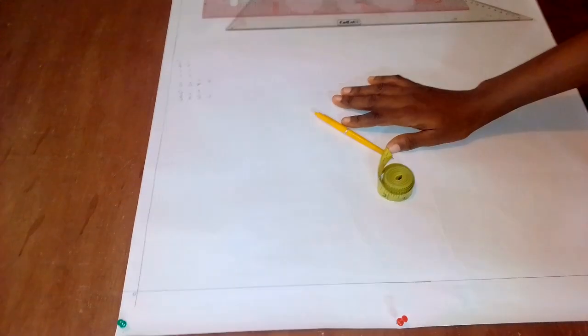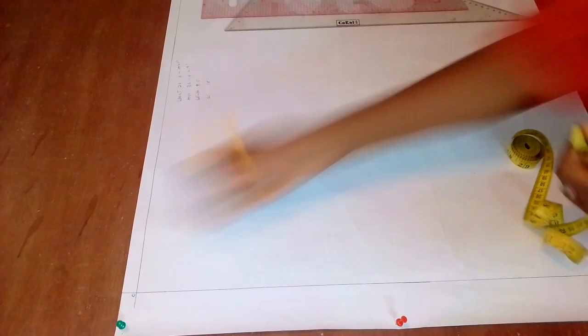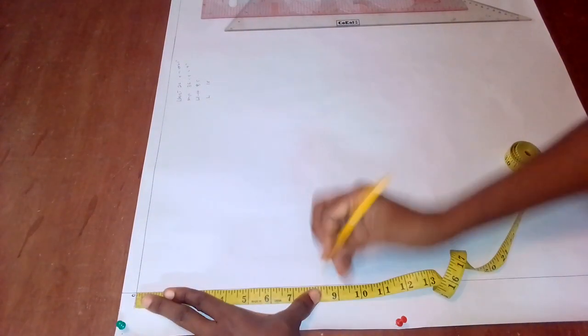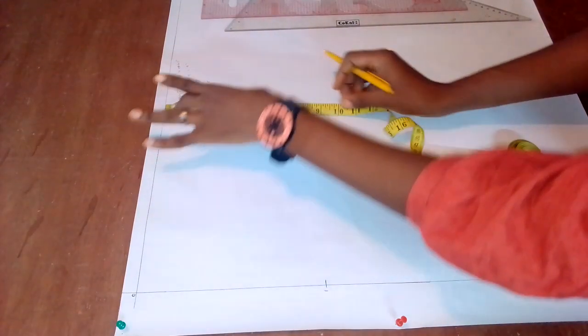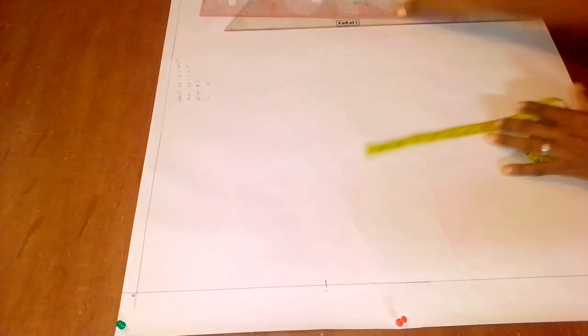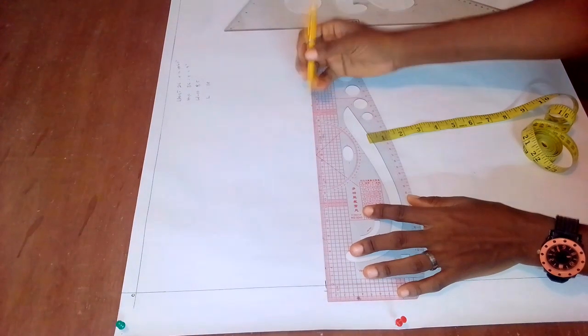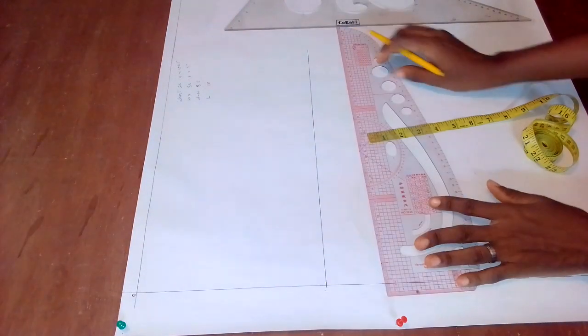So let's start drafting. My kind of person, I like to use numbers. So I'm going to start with a 0. From a 0, I'm going to measure my waist to hip, which is 8.5. Somewhere here, I'll make it 1. And on this line too, I'm going to measure down 8.5, which is my waist to hip measurement. Then I roll across. Remember, we are starting with the center back.